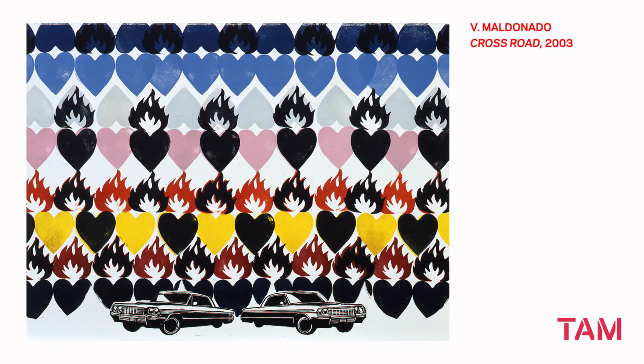Maybe you saw the two cars at the bottom. Or maybe you noticed all of the heart shapes in different colors, or the flame-like shapes. We are going to focus on repetition as we look at this artwork. Repetition is one of the principles of design.